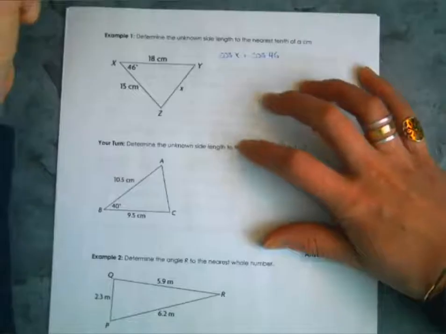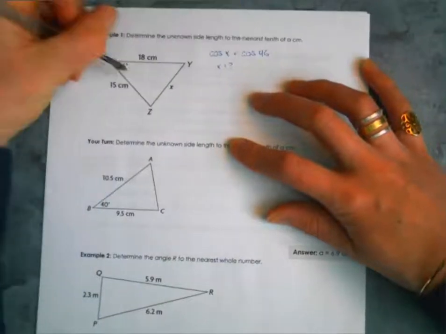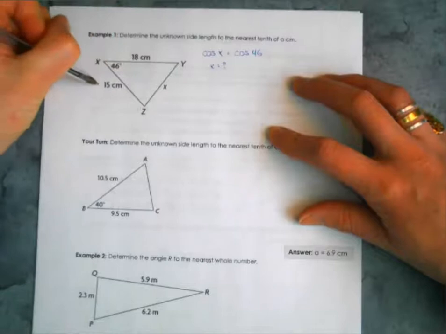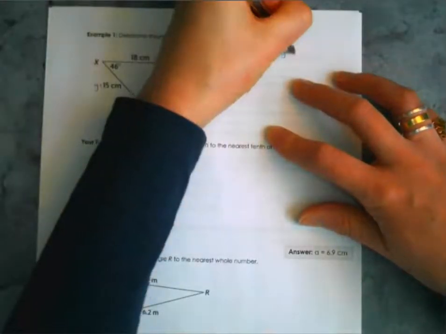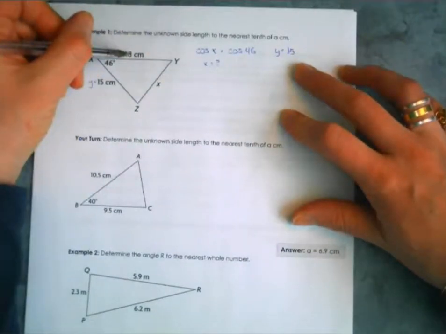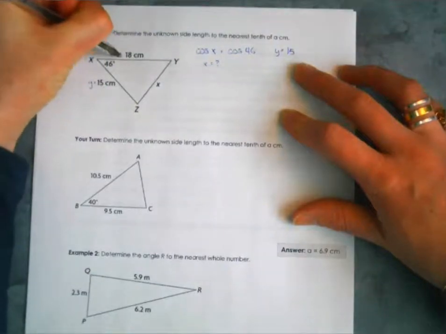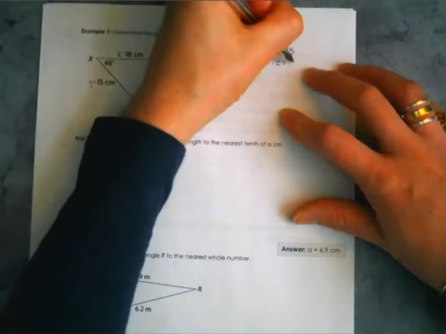And we're looking for side x. We have the side straight across from y, which is going to be side little y, which is 15. I'm not going to worry about units for now because we're just going to work with the numbers. And then we have this side across from angle z, so that's side z, which is going to be 18.